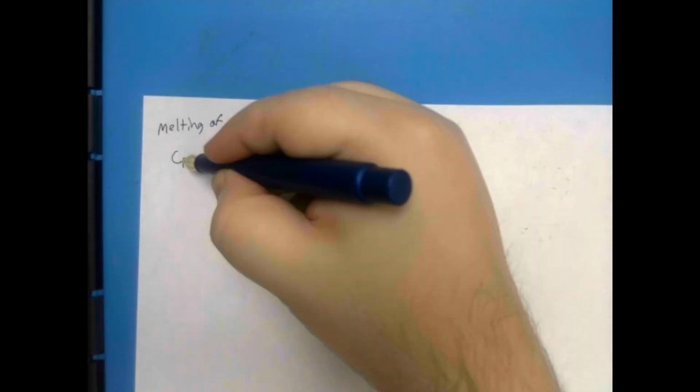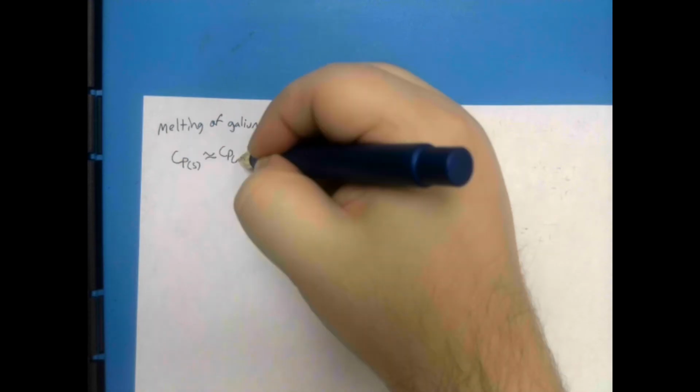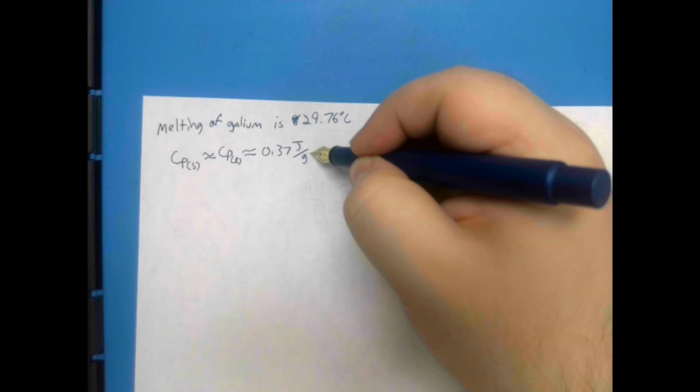I think the specific heat for solid is approximately the same as the specific heat when it's a liquid, which is approximately 0.37 joules per gram degree Celsius.